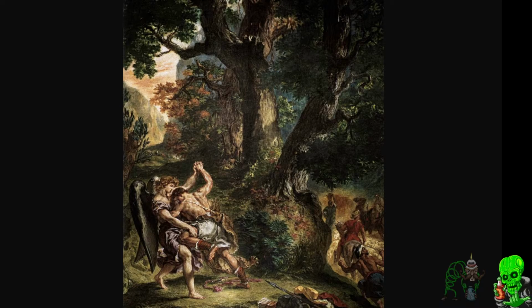And he arose that night and took his two wives, his two female servants, and his eleven sons, and crossed over the ford of Jabbok. He took them and sent them over the brook, and sent over what he had. Then Jacob was left alone, and a man wrestled with him until the breaking of day. Now, when he saw that he did not prevail against him, he touched the socket of his hip, and the socket of Jacob's hip was out of joint as he wrestled with him.